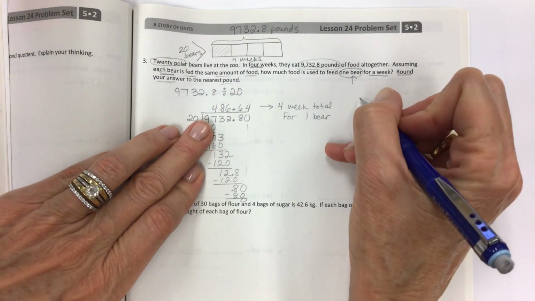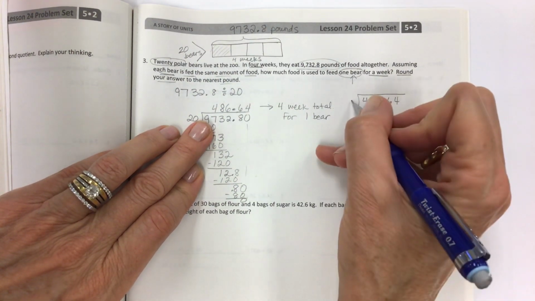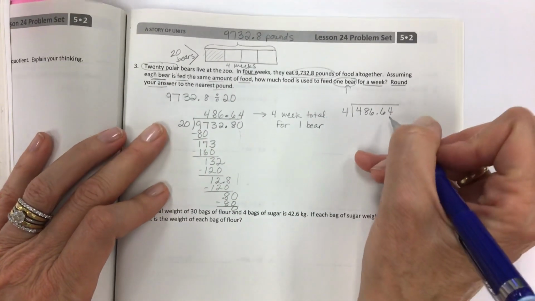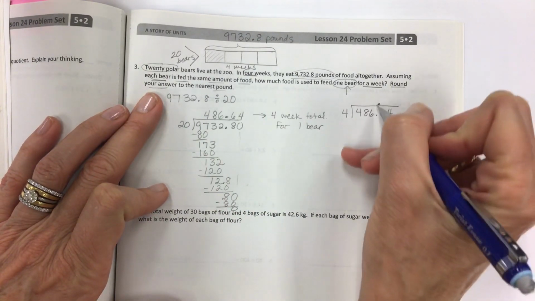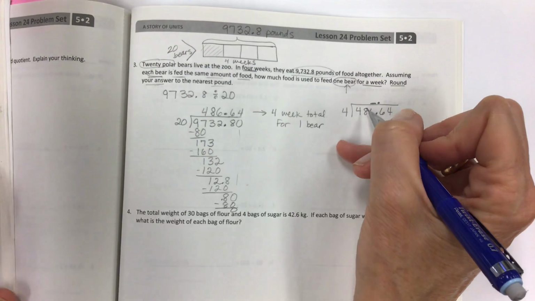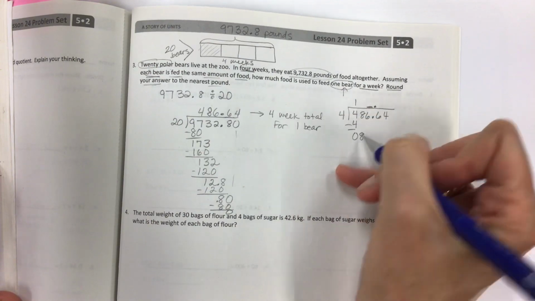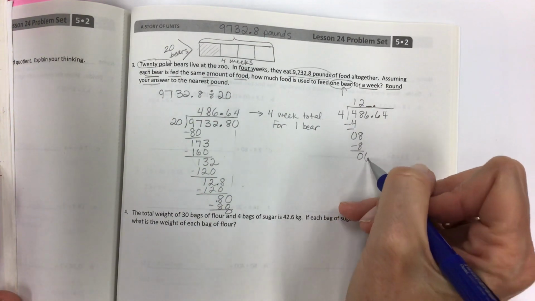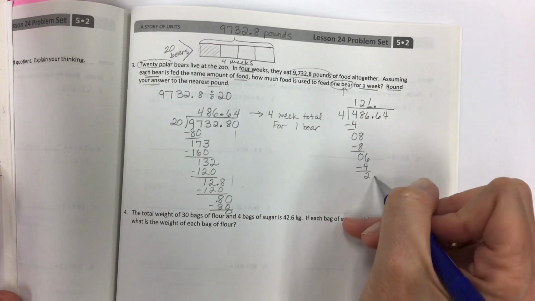So I'm going to take this 486.64 and I'm going to divide it by 4 because I want to break that down. I need to know this one. And so this is going to be another big division problem before we can round our answer to the nearest pound. The nearest pound is in this position. So let's start dividing. 4 divided by 4 is 1. Multiply, subtract, compare, bring down. 8 divided by 4 is 2. Multiply, subtract, compare, bring down. 6 divided by 4 is 1. Multiply, subtract, compare, bring down.